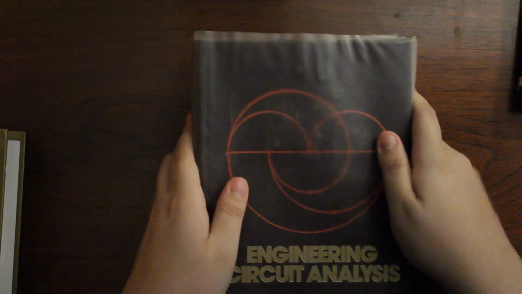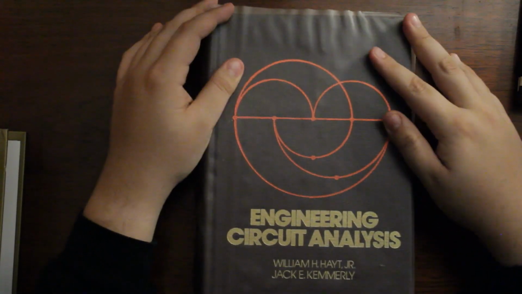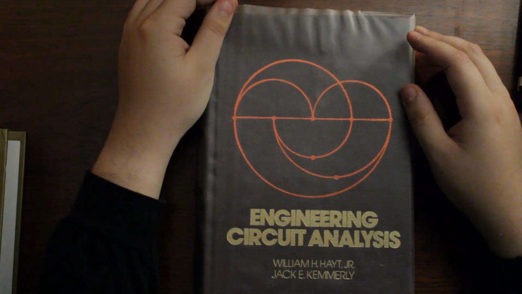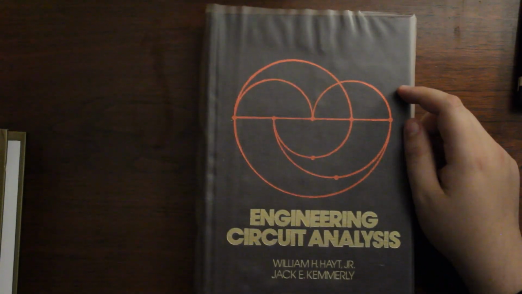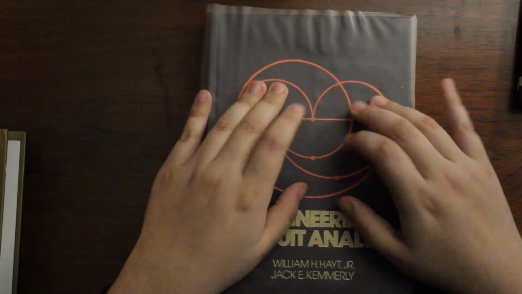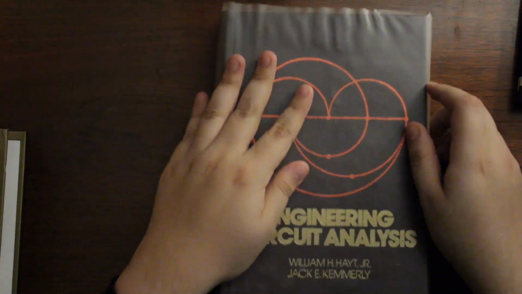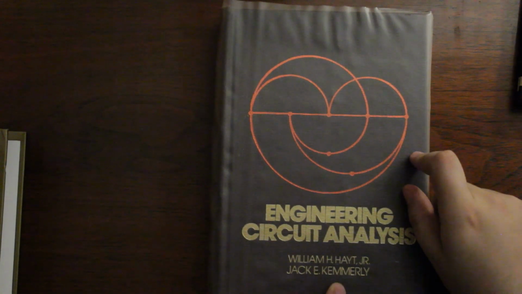The next one, this one is what I've actually been reading. The cover, it did come with the cover. This is not what the book traditionally comes with, I believe. And I didn't take it off because I was like, fuck it, just keep it. So, Engineering Circuit Analysis by William H. Hayt Jr. and Jack E. Kemmerly, with an E.